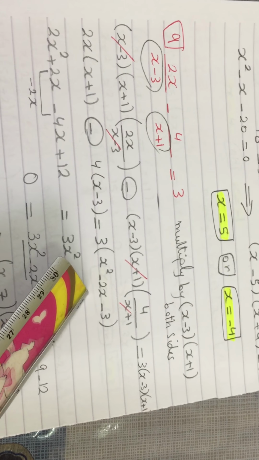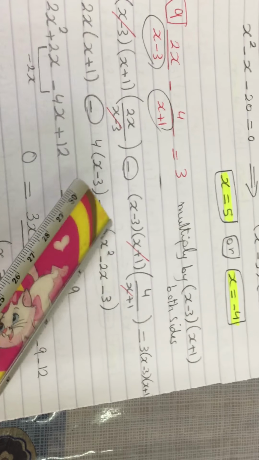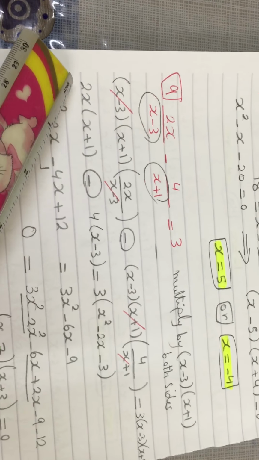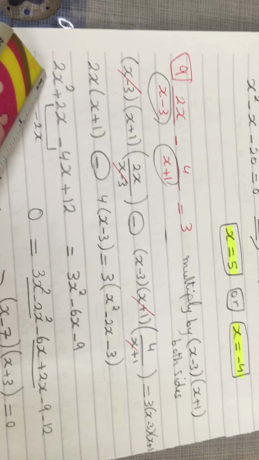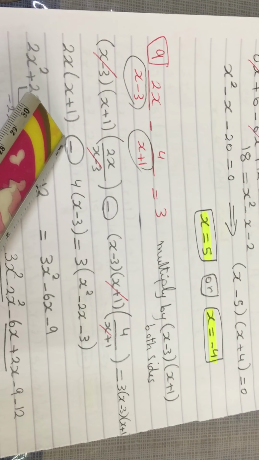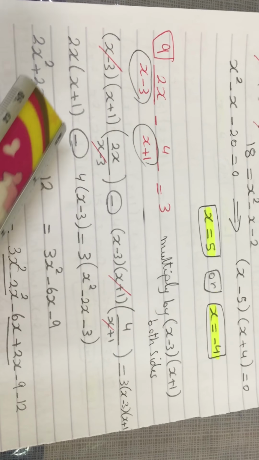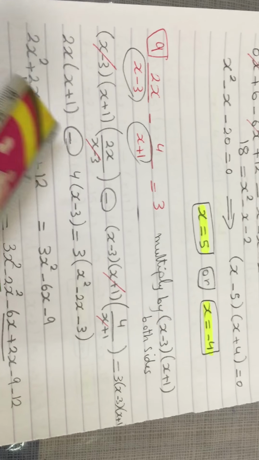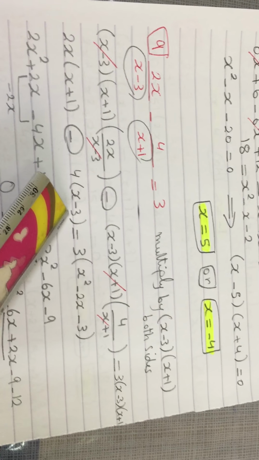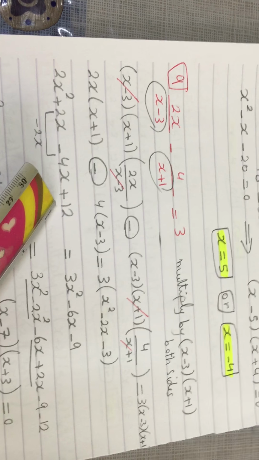I expand these two brackets, multiply them with each other. Okay, let's deal with the right side. I'll take 3 multiply x squared, 3 multiply negative 2x, 3 multiply negative 3. This is the answer. Here, I'll take 2x multiply x equal 2x squared. 2x multiply 1 equal 2x. Negative, I'll keep it. 4 multiply x equal positive 4x, but we have negative sign, so it will be negative 4x. 4 multiply negative 3 equal negative 12, but we have negative sign, so it will be positive 12.